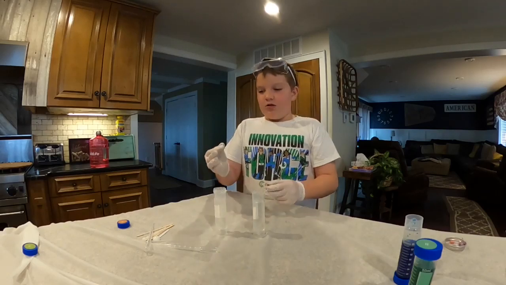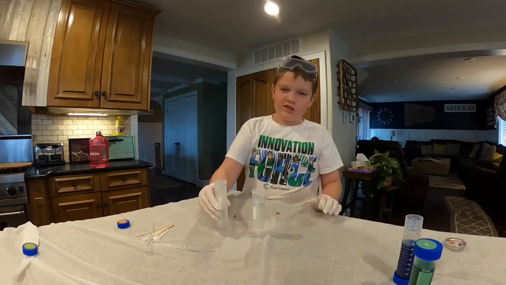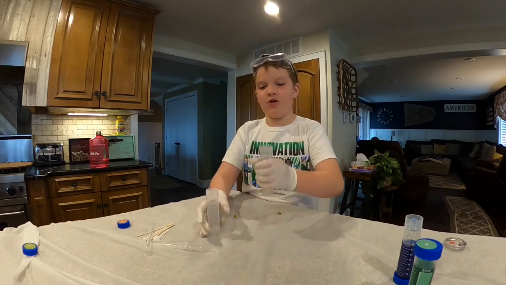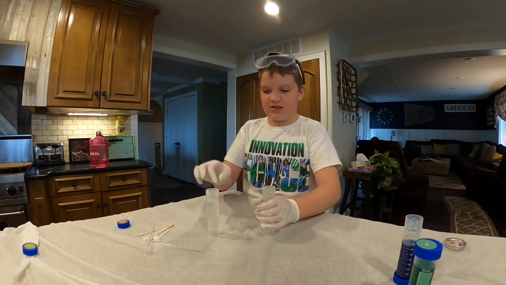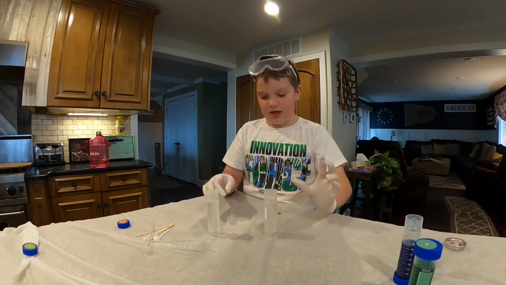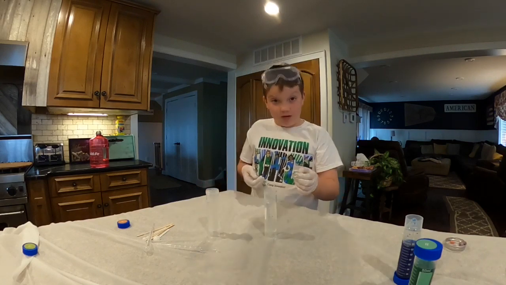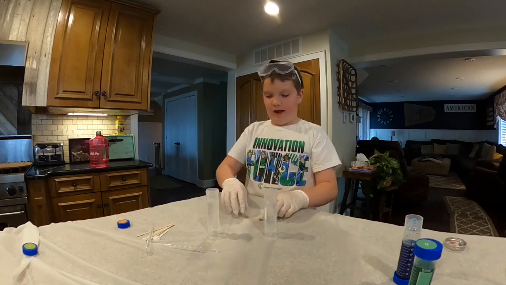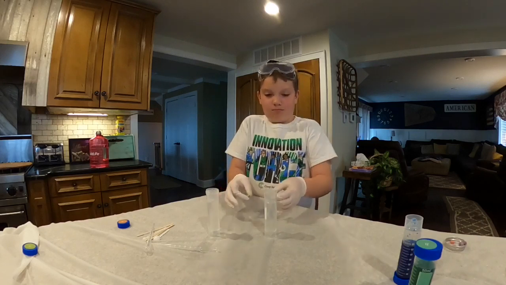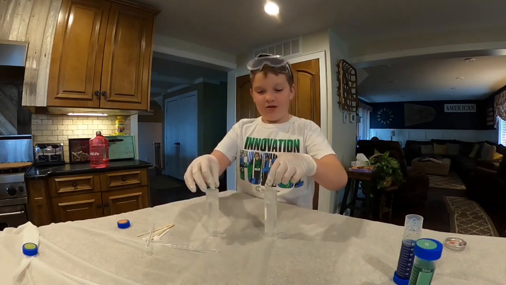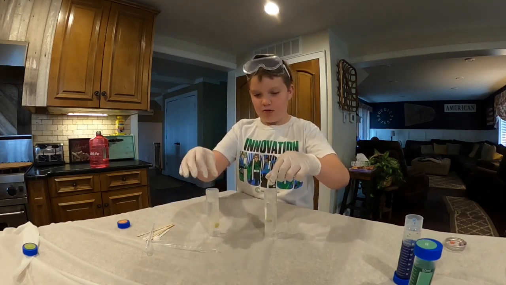Tell us what you have in those tubes right now. So right now, the orange tube is hot water, and the other tube is cold water. We're going to put the same colors in, and we're going to see which temperature makes the dye form faster in the water. So 3, 2, 1.